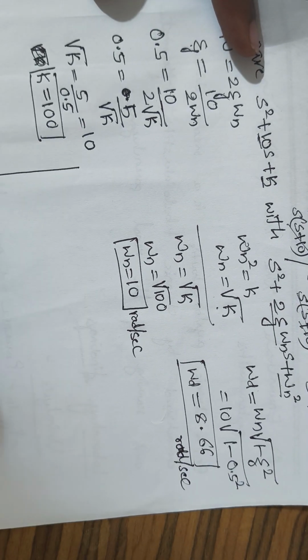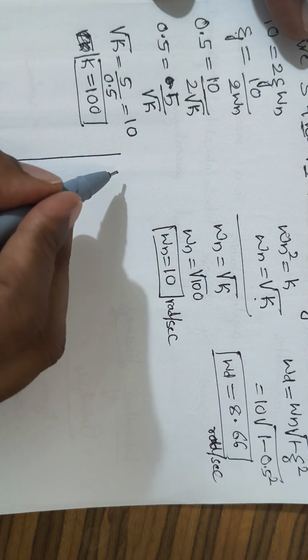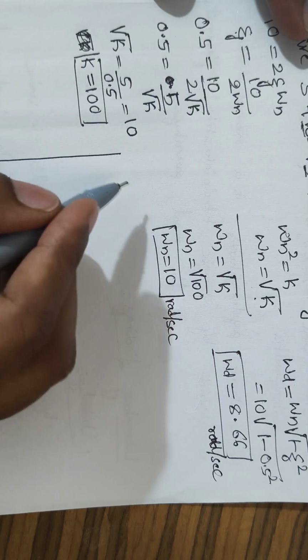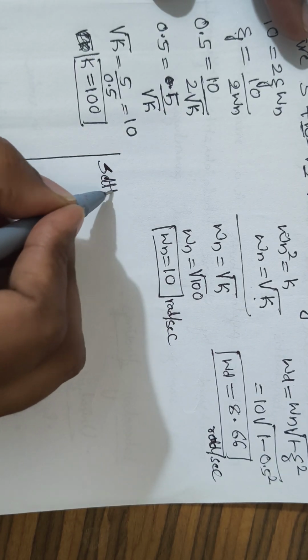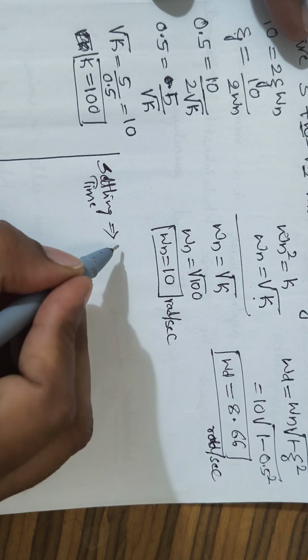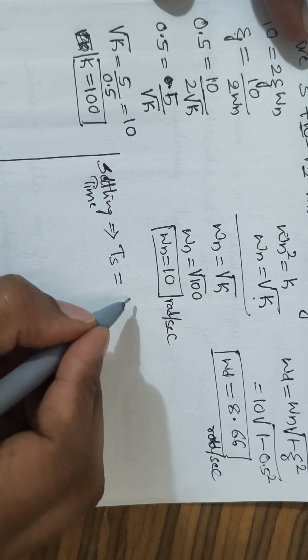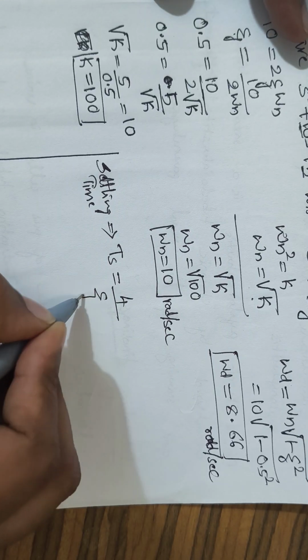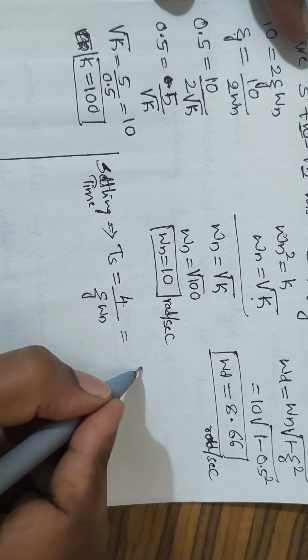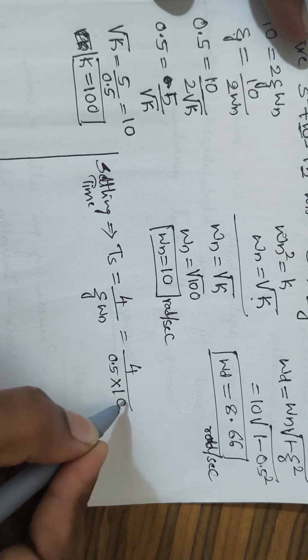So now we will find the value for settling time. Settling time TS is given by 4 divided by zeta into omega n. So 4 divided by 0.5 into 10.